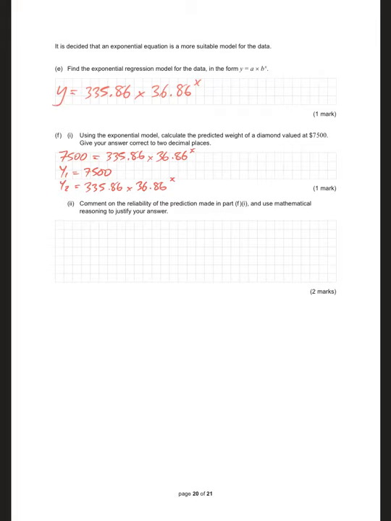So I see a blue line going across. Let's see, second trace, intersect, is it on the screen? It was able to find the intersection at 0.86 and 7,500, rounded to 2 decimal points. Therefore the predicted weight is 0.86 carats.